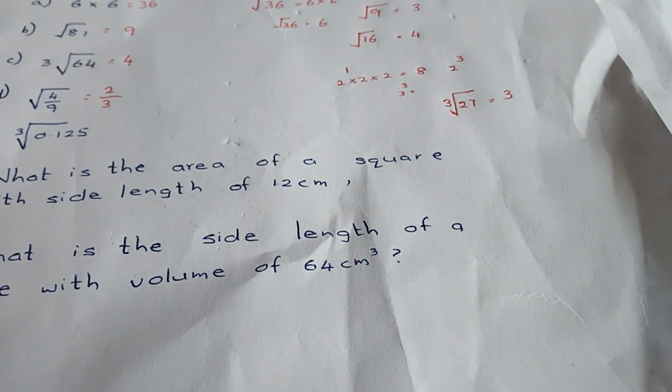So how to read this? What's the symbol? Is it square root or cube root? It's cube root. Cube root of 0.125. This time they have given a decimal, so we need to keep the answer as a decimal. First we'll write this one as a fraction. How to write 0.125 as a fraction? Cube root of 125 over 1000.